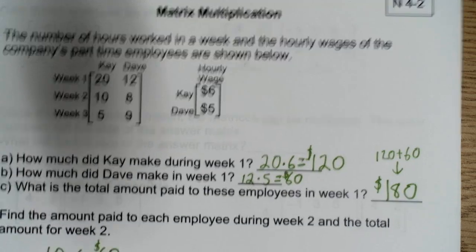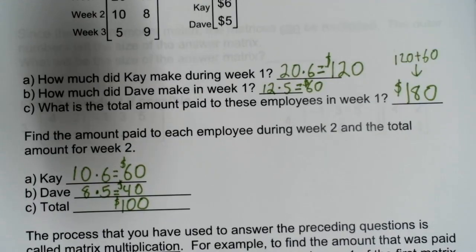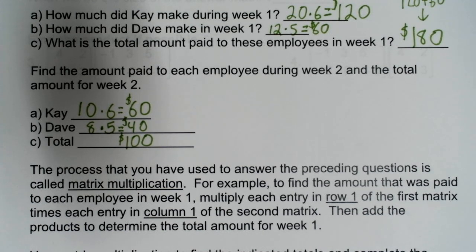Note the process that you have used to answer these questions is called matrix multiplication.